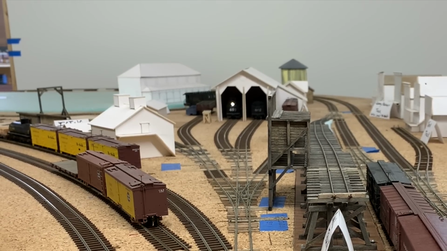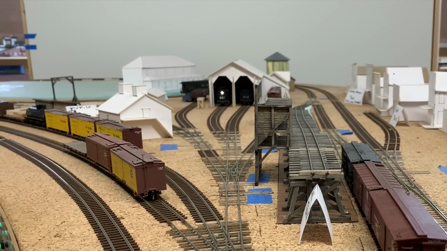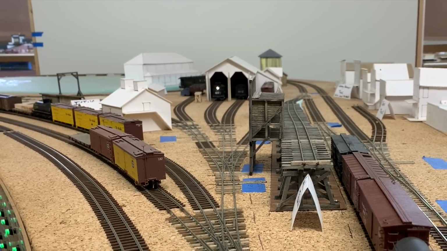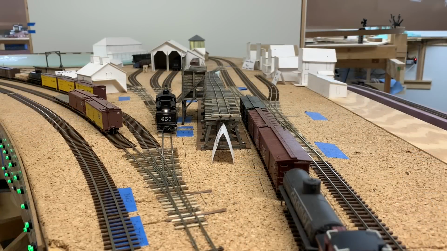The 453 is what we'll use to take the train up to Maroon Creek, and again, strict adherence to the 10-mile-per-hour speed limit. And we need a little coal, so part of operations in the engine yard is to go ahead and pause here at the coal chute, get some coal.